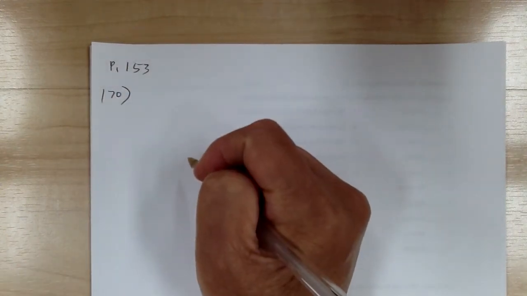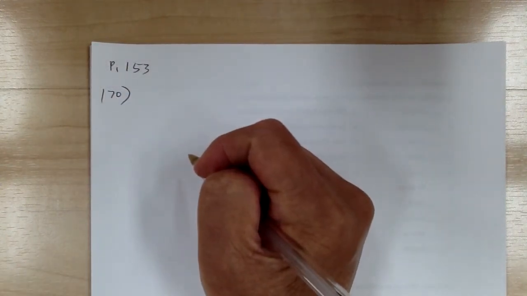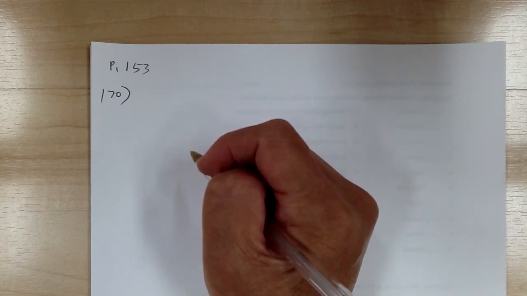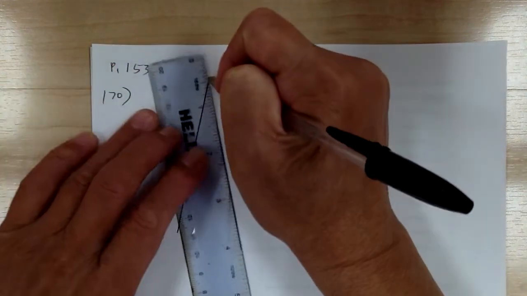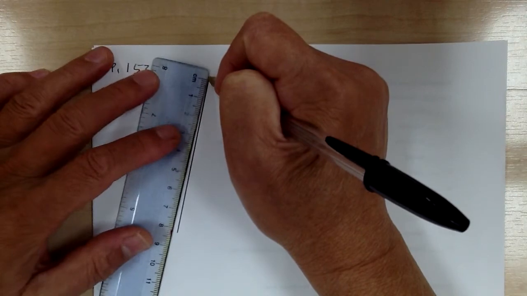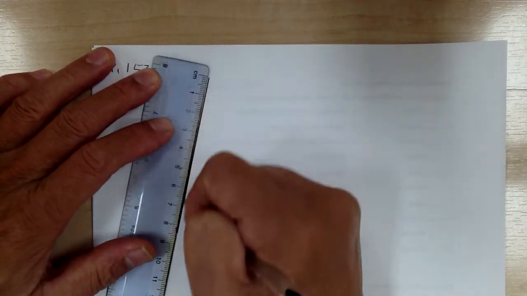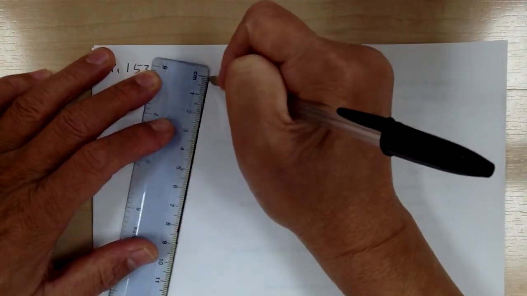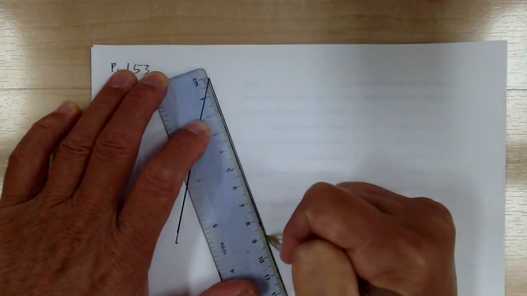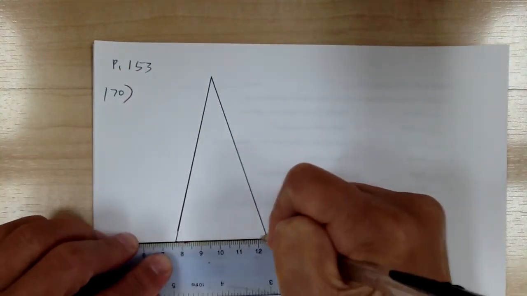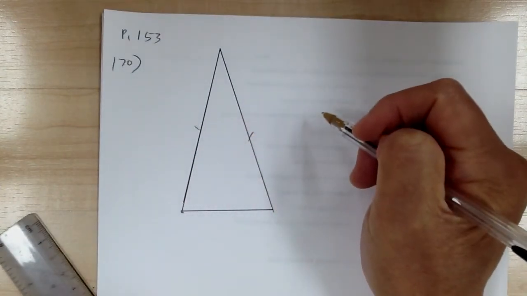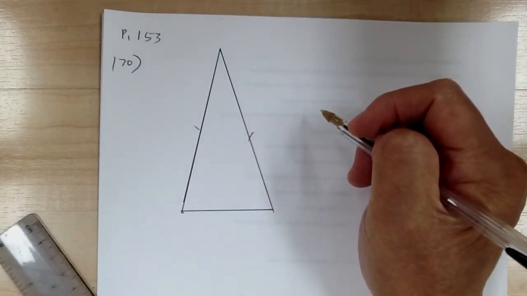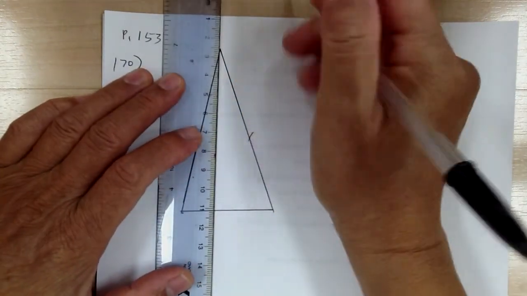Okay, 170. What is the number of distinct lines that represent the altitude, median, and interior angle bisector of a triangle that is isosceles but not equilateral? If you have an isosceles triangle, you want to draw and represent the altitude.